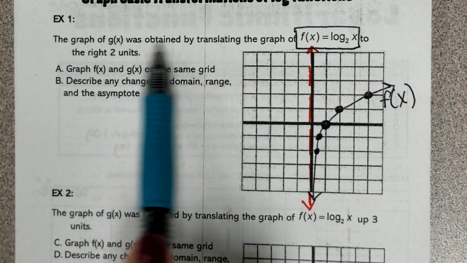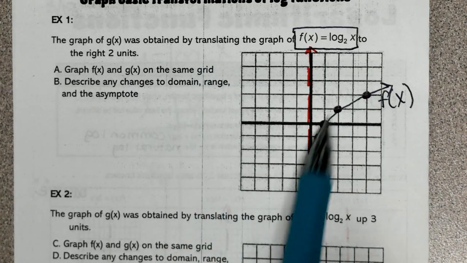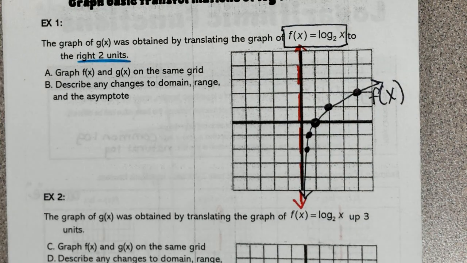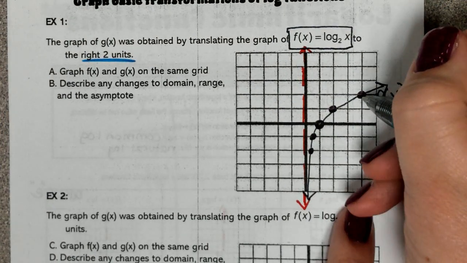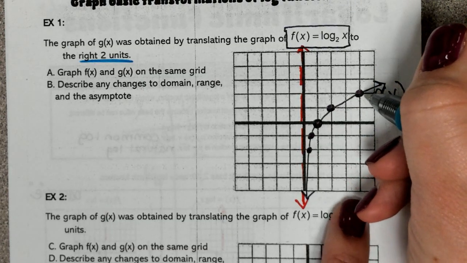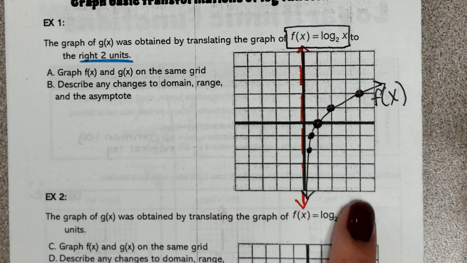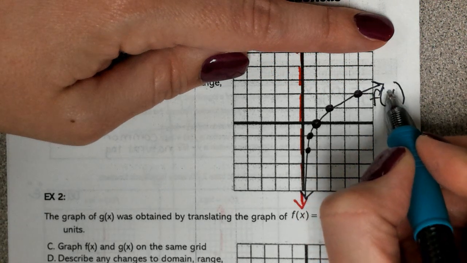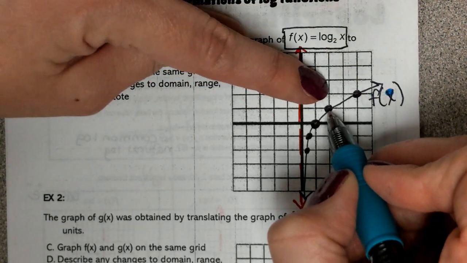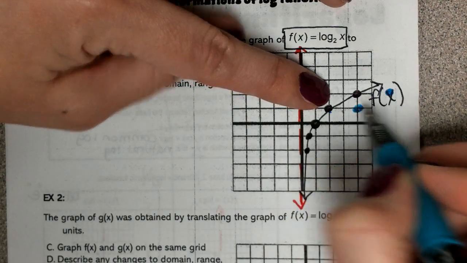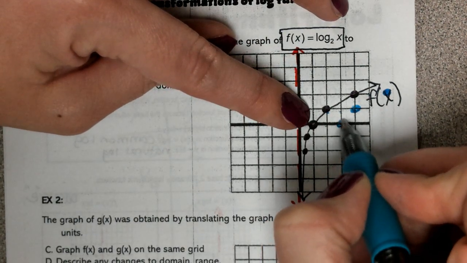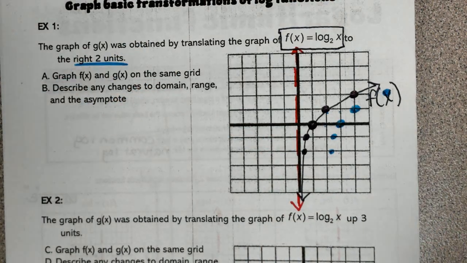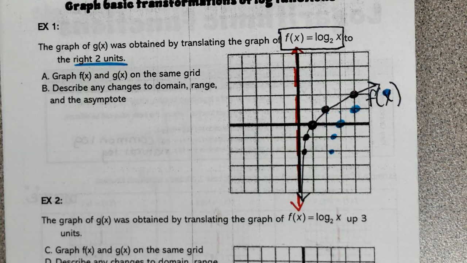And how do we get g of x? It's this graph translated to the right 2 units. Okay? So how we're going to do that is we're just going to take each of the 5 points that we just plotted and we're going to physically move them to the right 2 units. So it doesn't matter what point you start with. Let's say I'm going to start with this one. I'm going to go right 2. Well, I instantly went off the page. That's fine. Next point, right 2. Next point, right 2. So that's it. You're just shifting those points to the right 2.